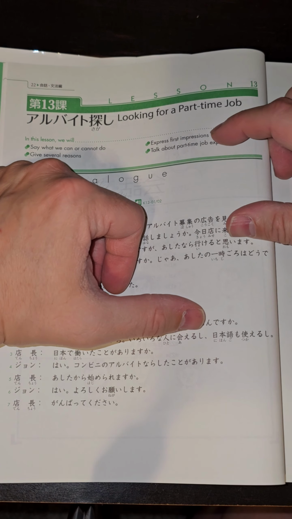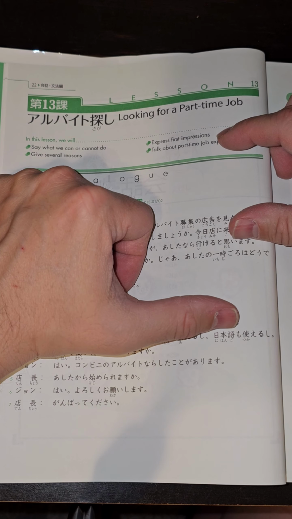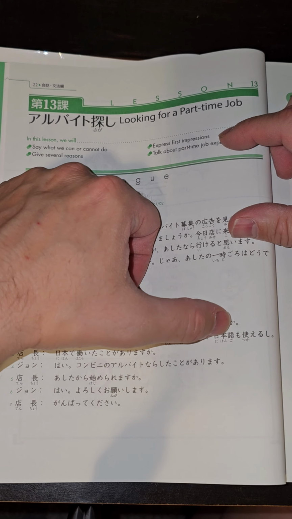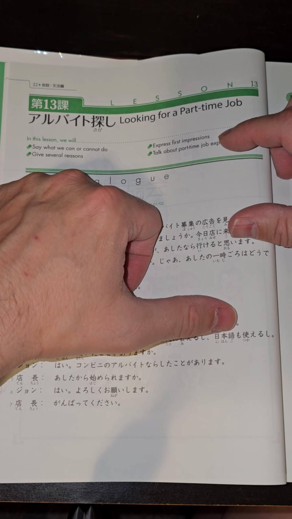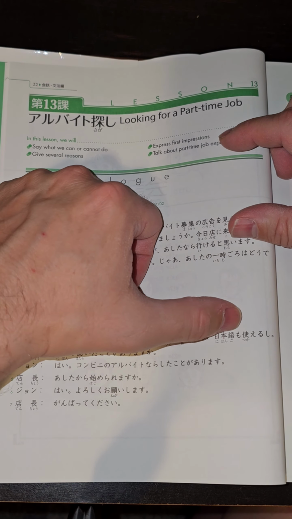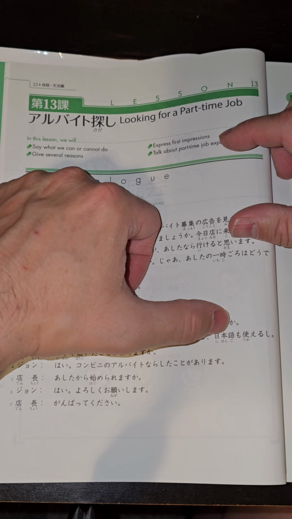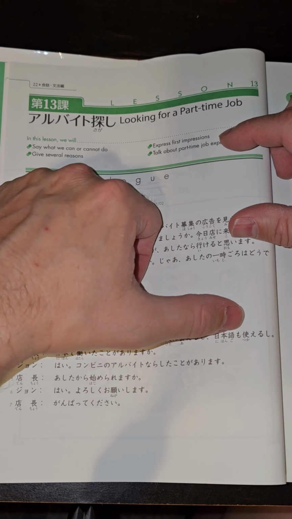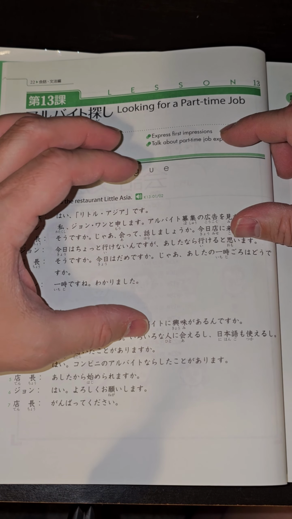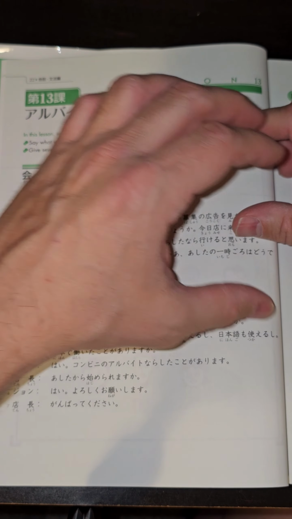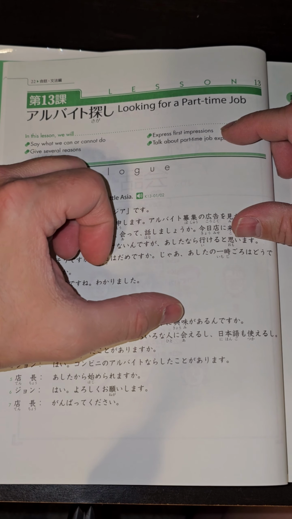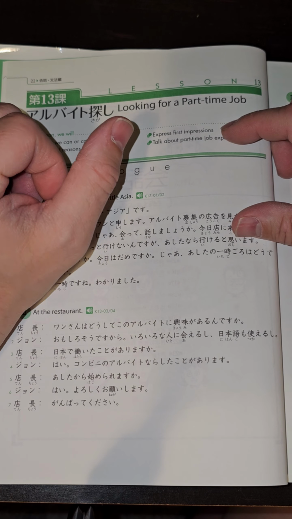Aeru shi means to meet. Nihongo mo tsukaeru shi. Tsukaeru means to use. Nihongo is the Japanese word for the Japanese language. Nihon is Japan, and go means language. Mo means also. So he's saying I can also use Japanese. So the job looks interesting, there are a lot of people to meet, and he can use Japanese.